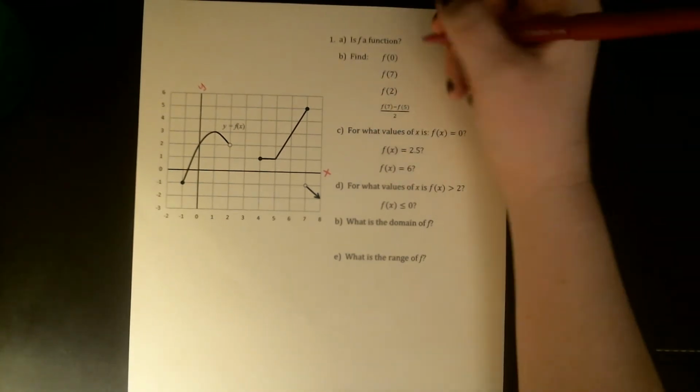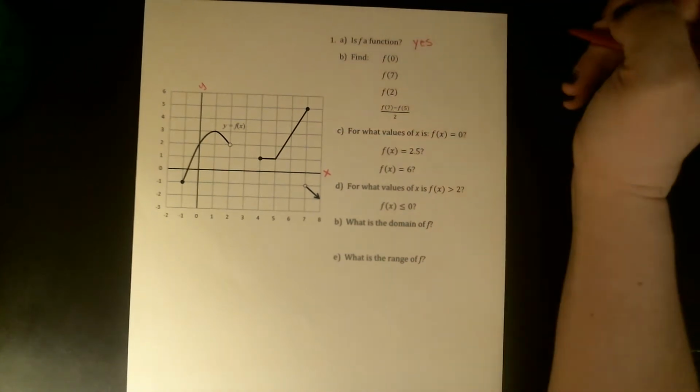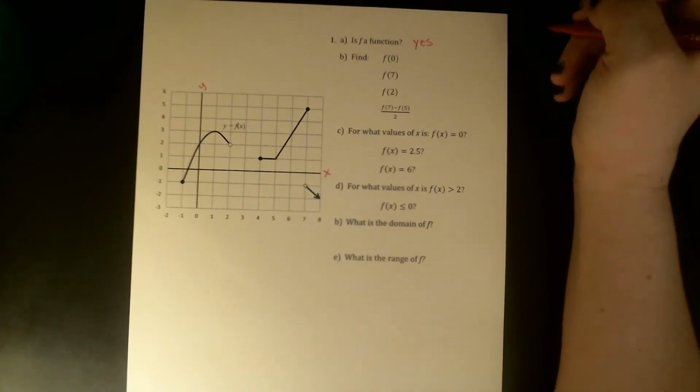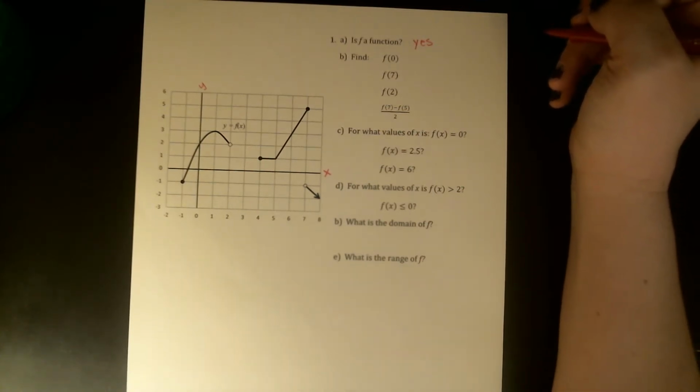Okay, so that was part A. Part B, we are supposed to find f of 0, f of 7, f of 2. This hopefully is really familiar, but this is a little bit messier function, so I just want to make sure we don't get thrown off when we have a piecewise function made up of different pieces.